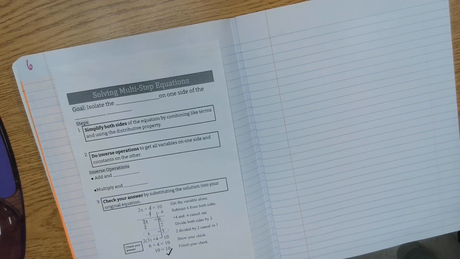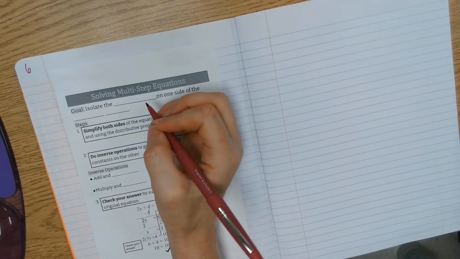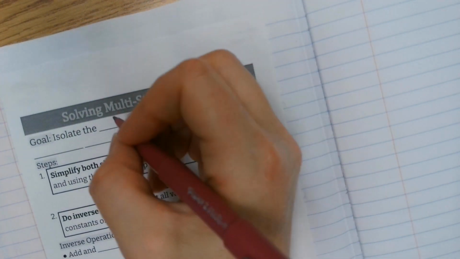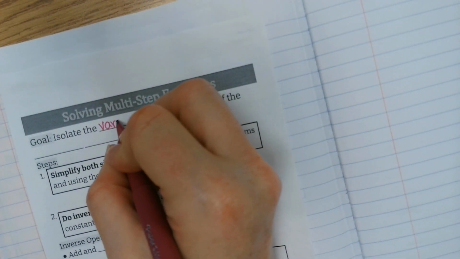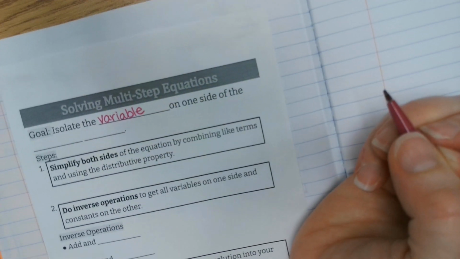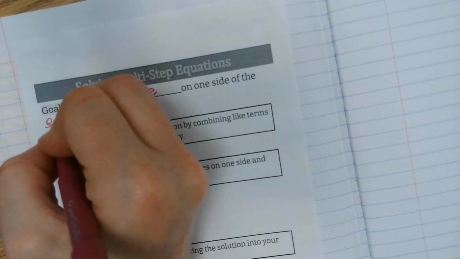Let's look at our notes for today. This is a review of solving multi-step equations. So let's fill in the blanks. Isolate the variable on one side of the equal sign.